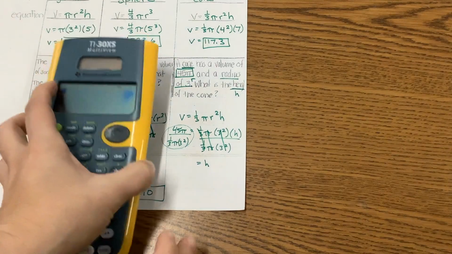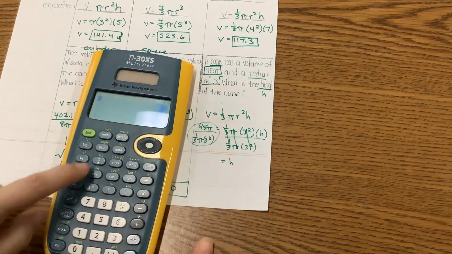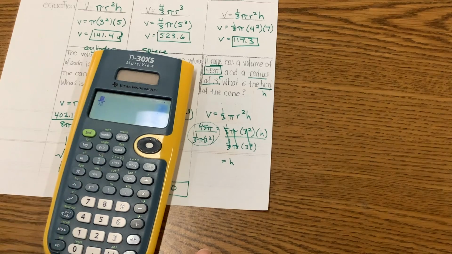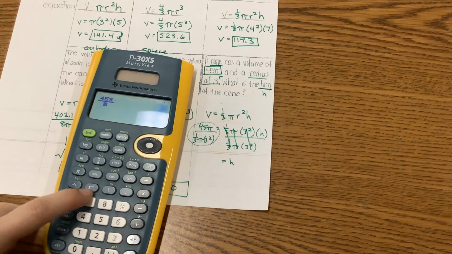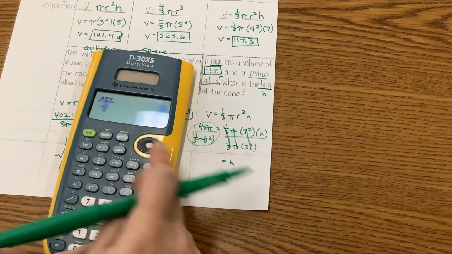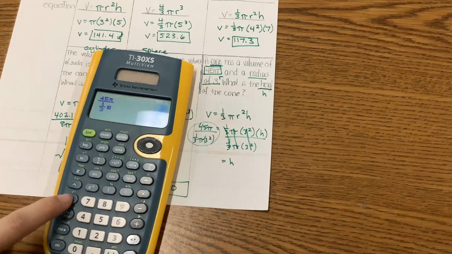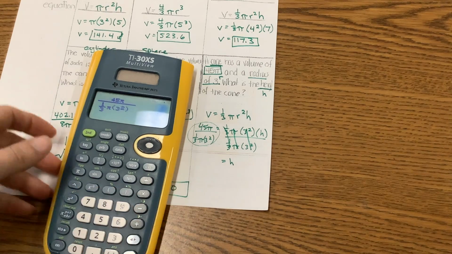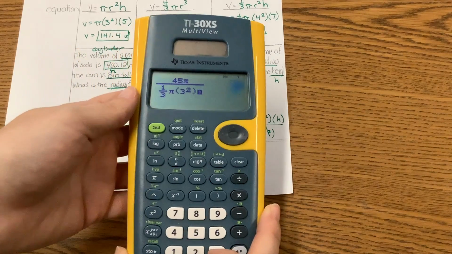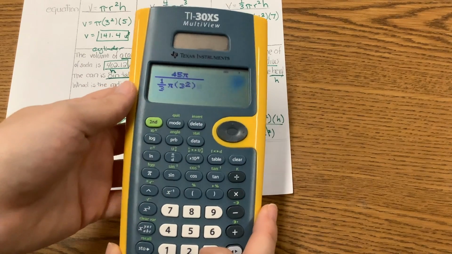So I'm going to suggest that you always use the fraction key. So I put 45 pi on the top. I have another fraction in the bottom, 1/3. Come out of it, put pi. And then in parentheses, 3 squared. So that's what it looks like. Okay, I would not want to have to do this by hand at all.